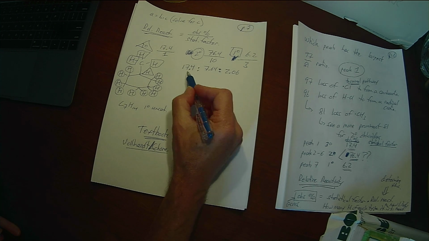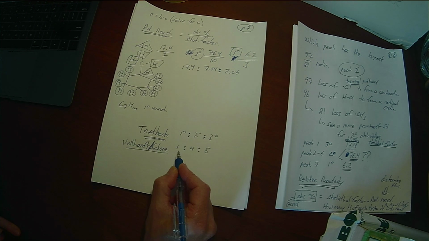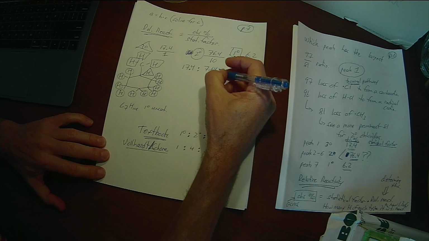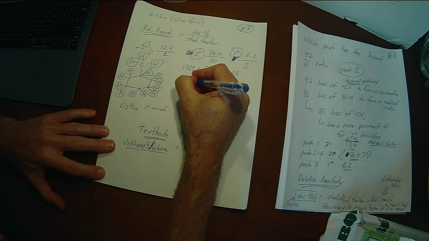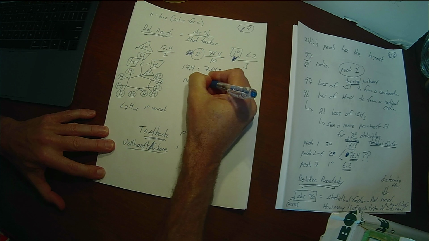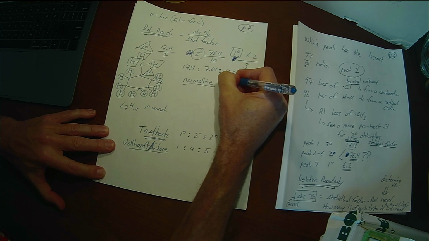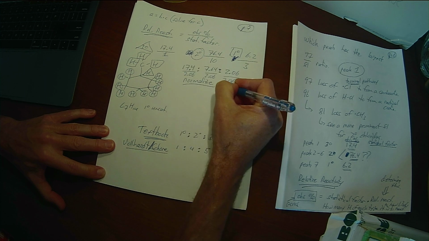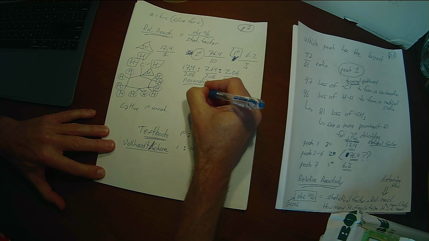Anybody? What am I going to do with these numbers? What do I have to do to normalize them so I can compare them to the 1 to 4 to 5 ratio? Yes, indeed. Divide through by the smallest one. So normalize by dividing each through by 2.06, so that the primary becomes 1.